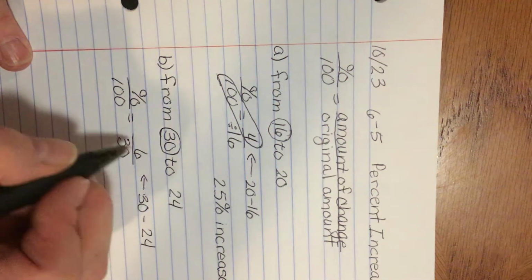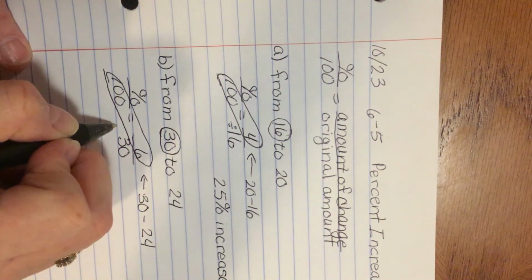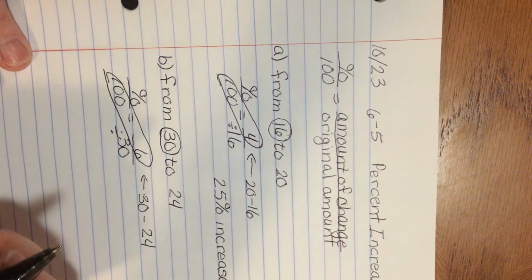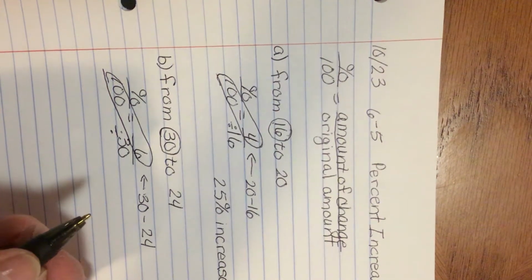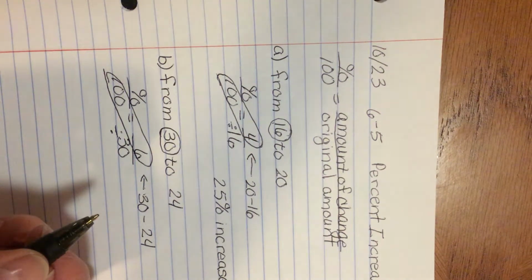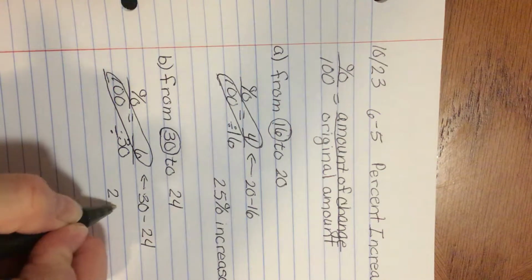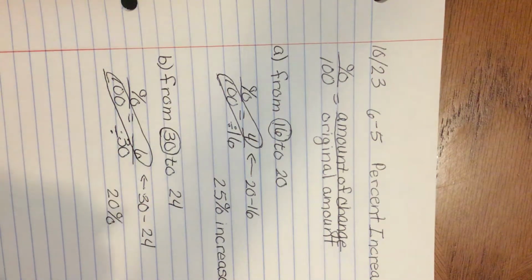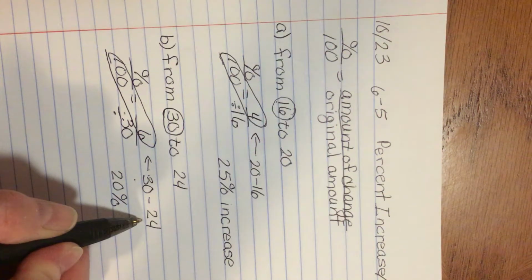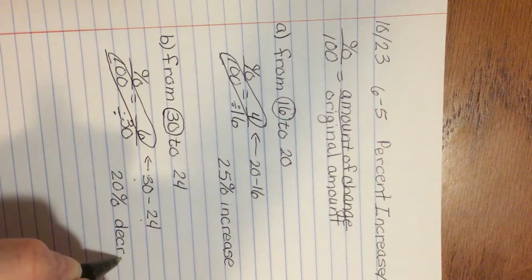Then solve like we've always done. 6 times 100 divided by 30. This is 600 divided by 30, Kaylee. I'm going to say it's 20%, but let's double check. It is 20%. Sorry, slacking. And we're going from 30 to 24, which means we're going down. So it's a 20% decrease.